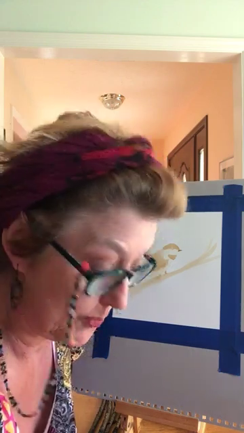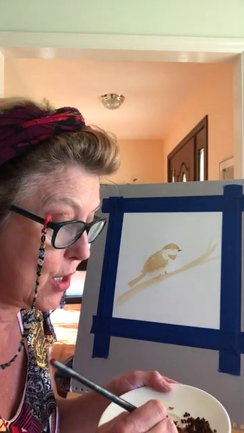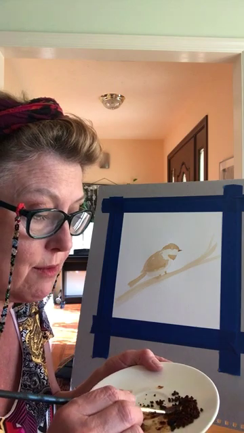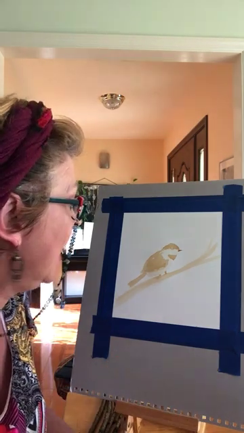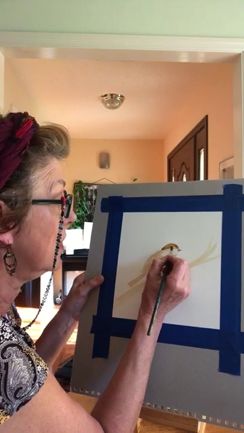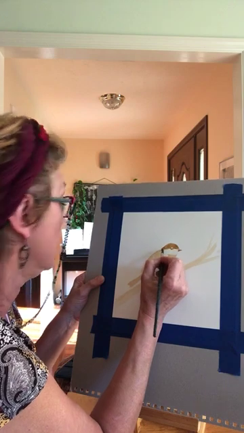Okay, now we're going to make the darkest value, adding more of the crumbs onto your plate, the palette, as artists call that. And when you have a nice, really dark value, and this has dried, we're going to add another layer definitely here on the cap.